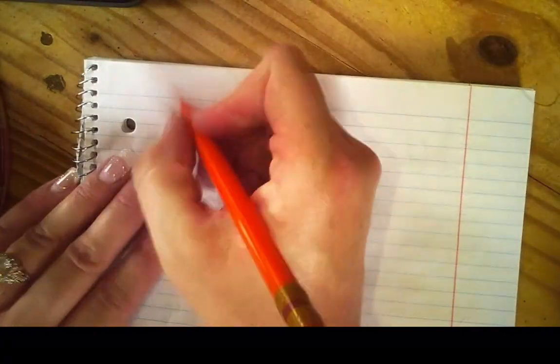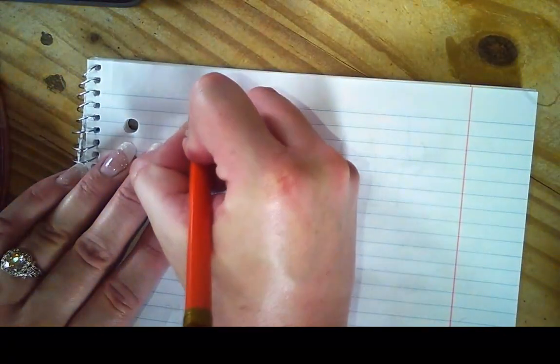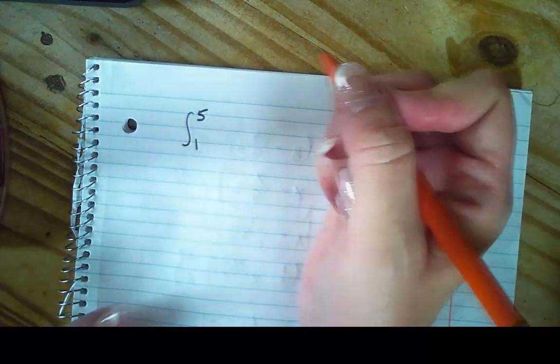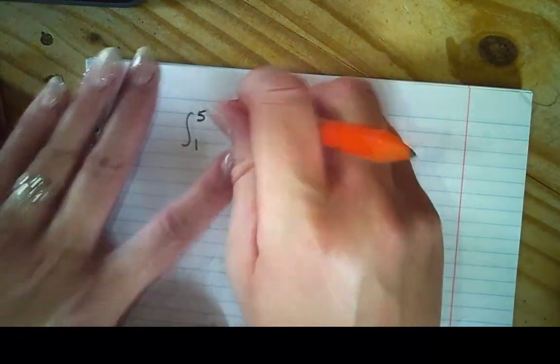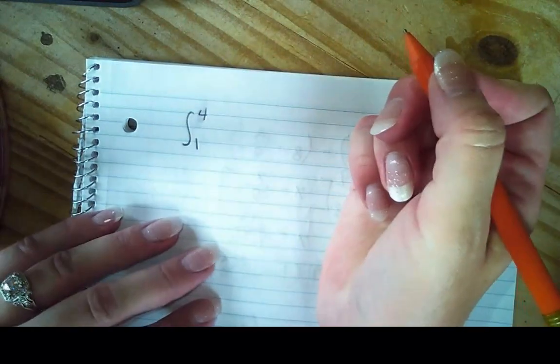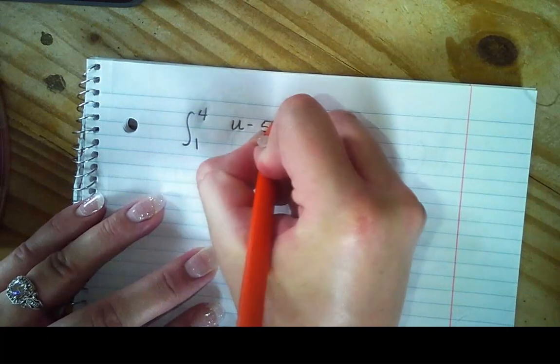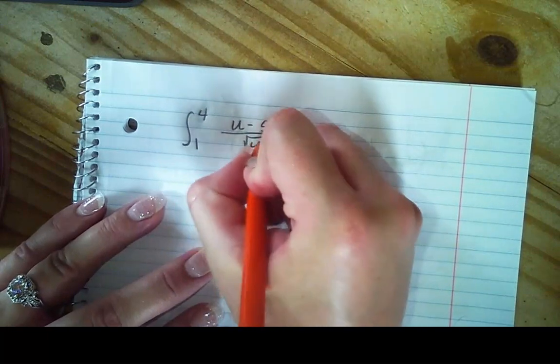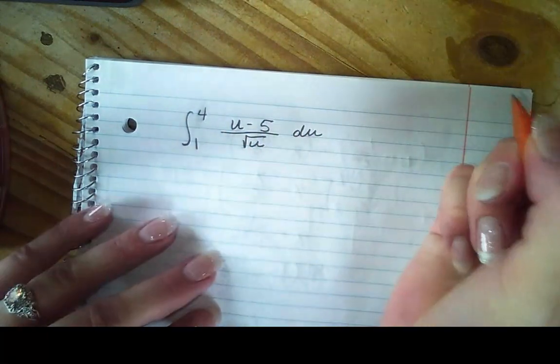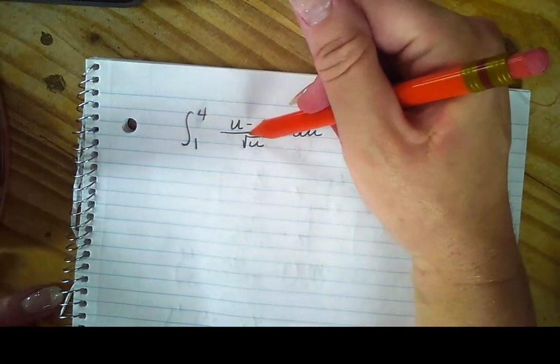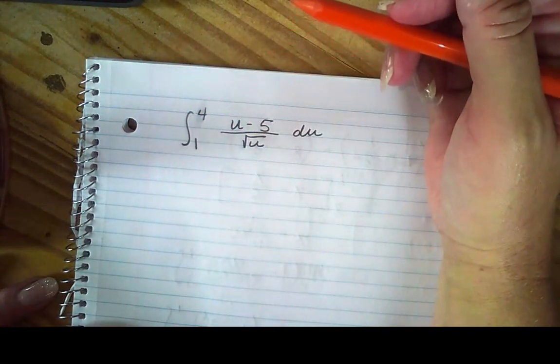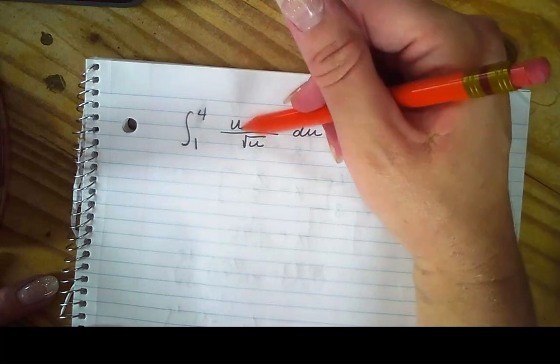I have going from 1 to 5, or sorry, 1 to 4, not that it matters because you can't see what I'm looking at. 1 to 4 of u minus 5 over the square root of u du. So I've got variables on top and bottom. Do not do quotient rule. You are integrating, not differentiating.